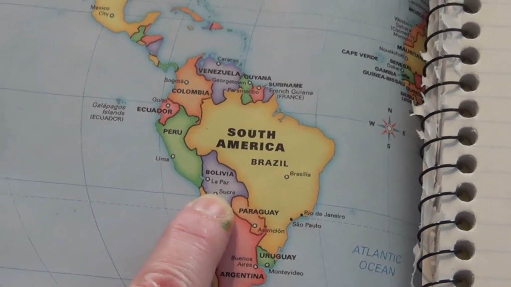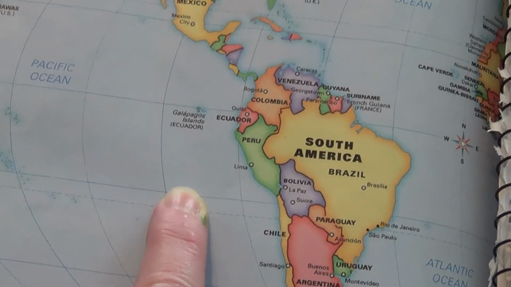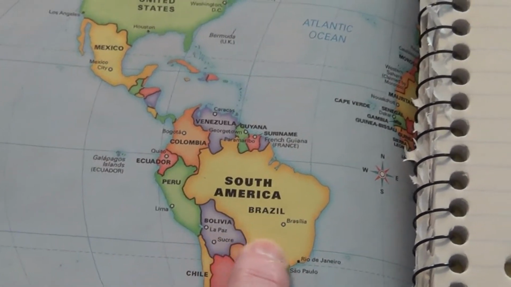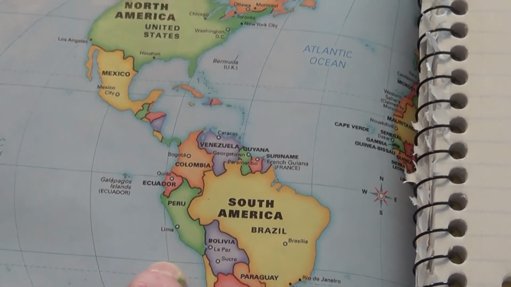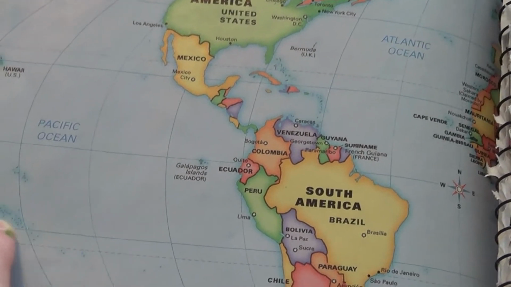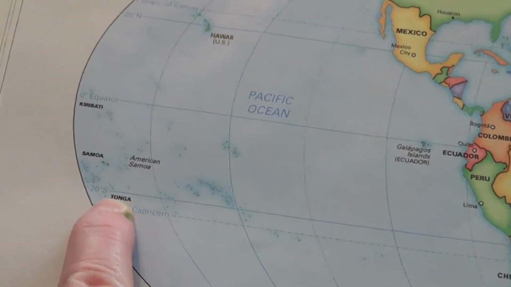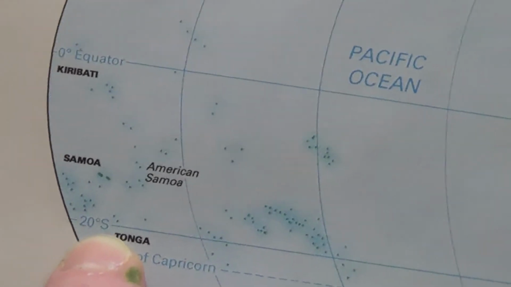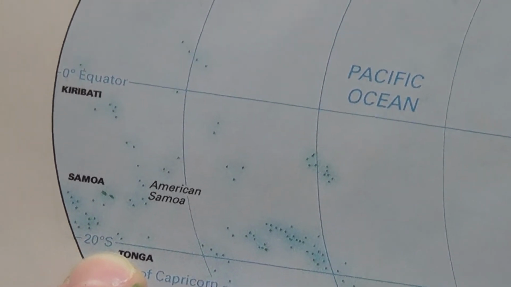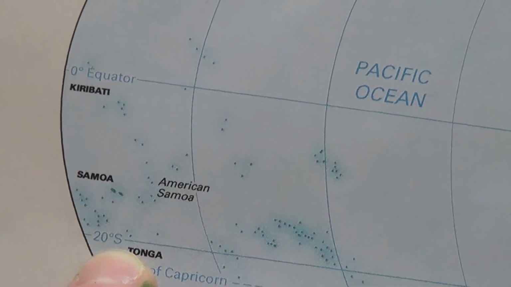Remember, lat is flat. And it doesn't matter if I go on the latitude line this way or this way. I'm going to go this way because it's closest to my country. And if I go over this way carefully without getting off the line, I can see that is a 20S, meaning 20 south. So Bolivia is 20 degrees south of the equator.